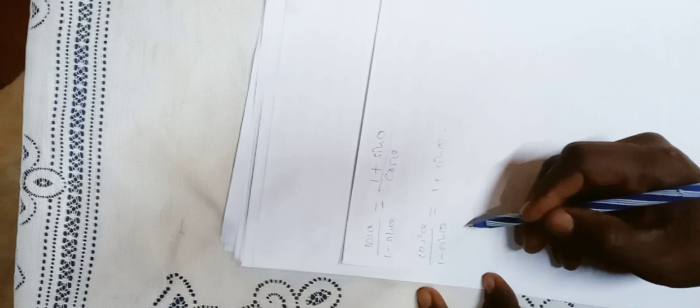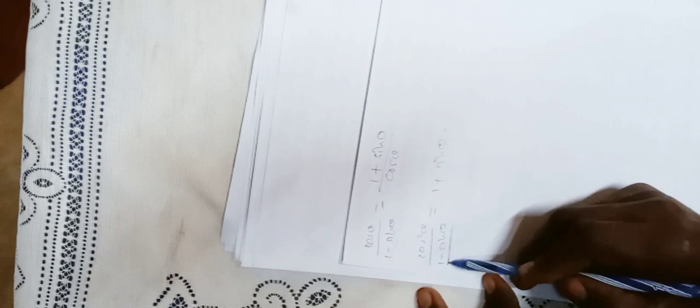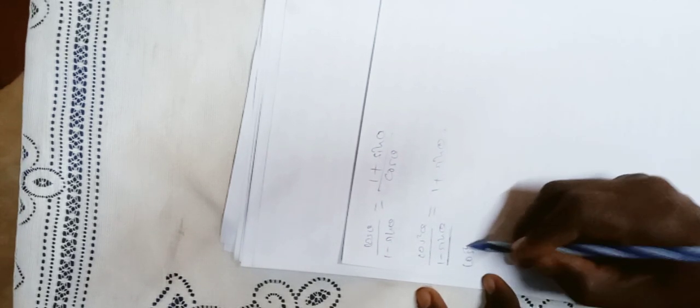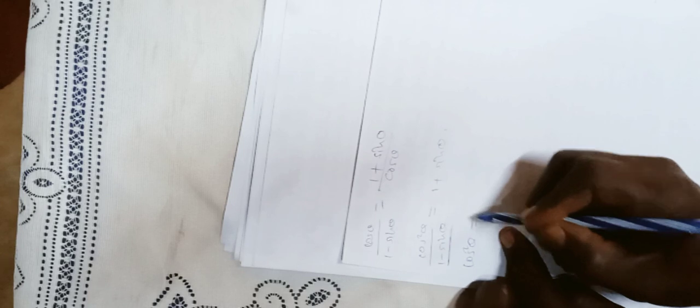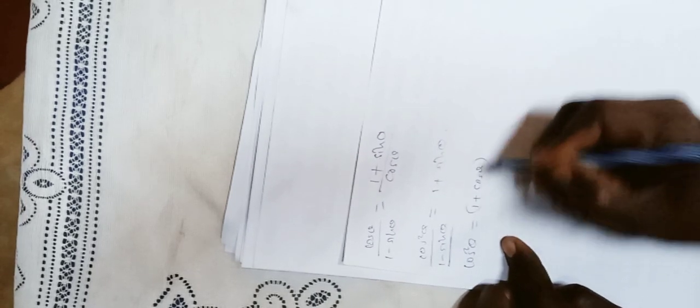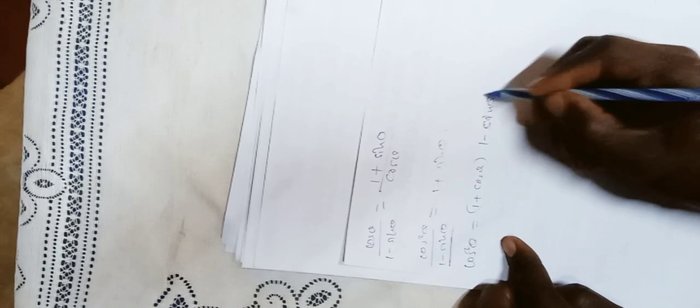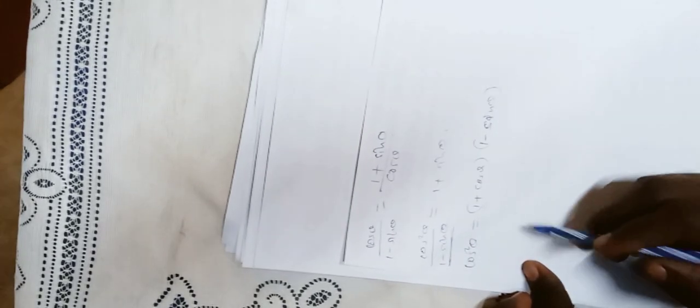What next? We want also to remove this, so that we have cos square theta is equivalent to 1 plus sin theta multiplied by 1 minus sin theta. Can we open the bracket for this one?